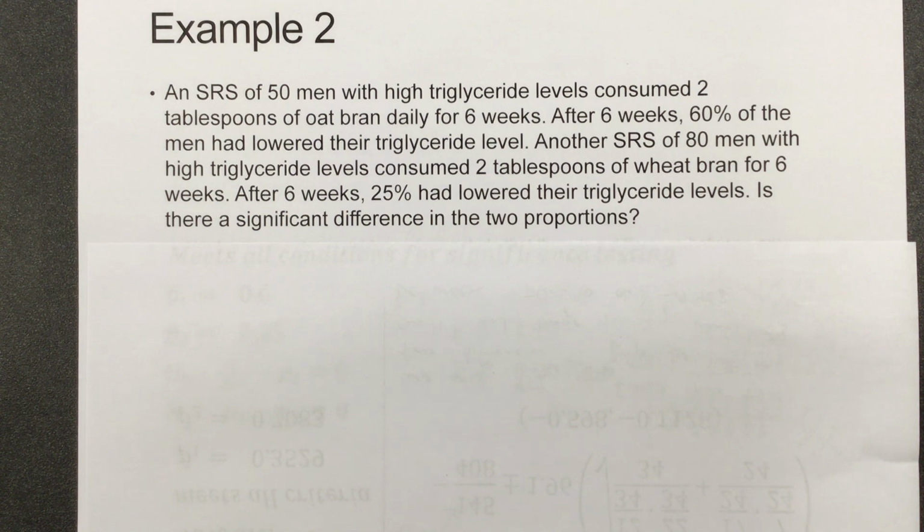Okay, so is there a significant difference here? So in other words, is oat bran or wheat bran, right, different in lowering triglyceride levels? Okay, this is important research. You would, as a doctor, want to know the answer to this. So when you have a patient with high triglycerides, you would tell them, hey, you need to eat this. It's a better choice to lower your triglycerides. Okay.